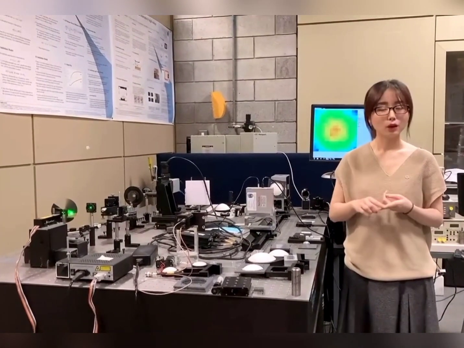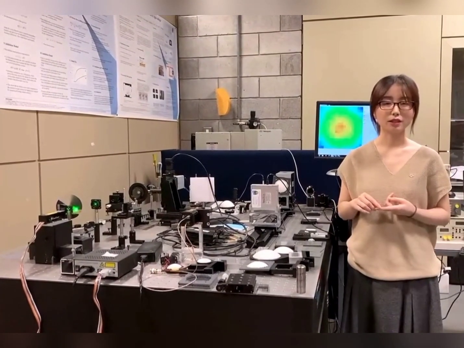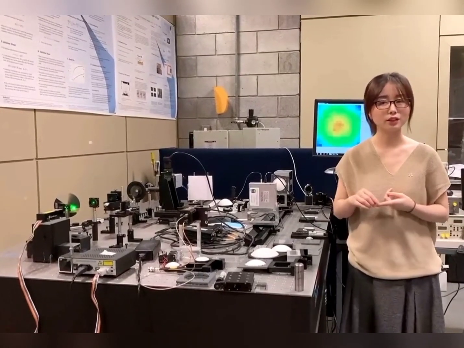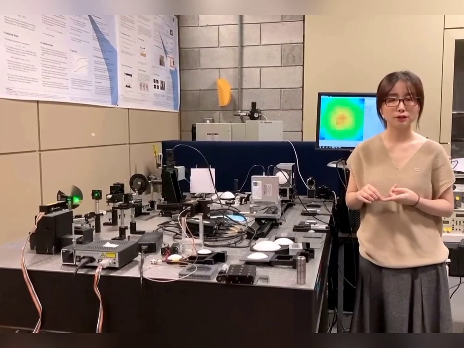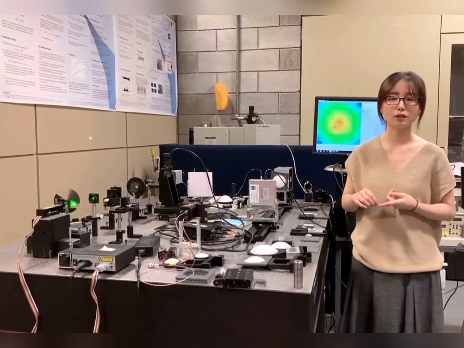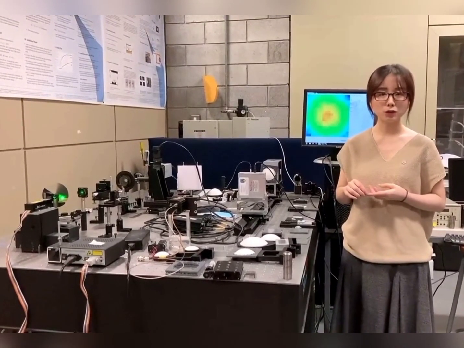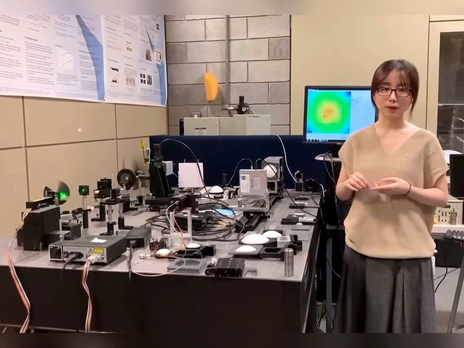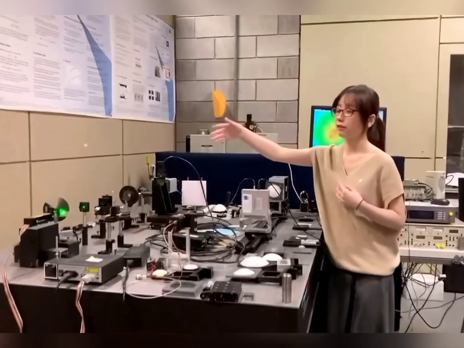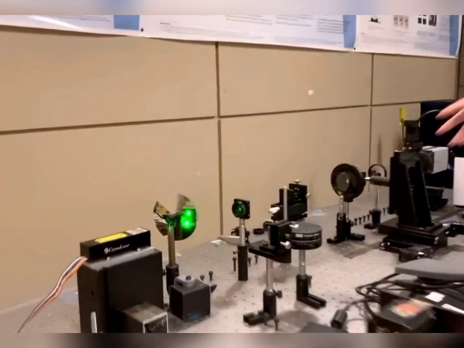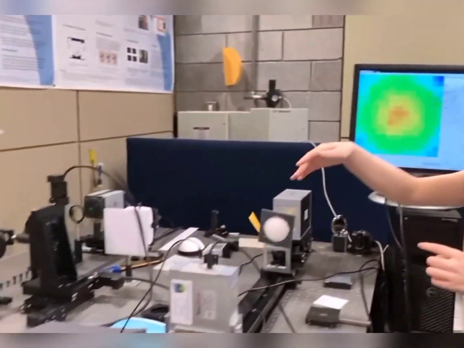Firstly, 1 terahertz is equal to 10 to the power of 12 hertz, and 1 gigahertz is equal to 10 to the power of 9 hertz. Terahertz is an electromagnetic wave which has a frequency from 0.1 to 10 terahertz. As a comparison, the frequency of visible light is over 400 terahertz, and the frequency of microwave is less than 30 gigahertz. Unlike visible light, for example, this is a green light, and red light or yellow light, terahertz is invisible.